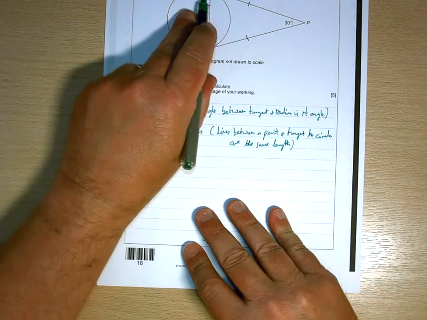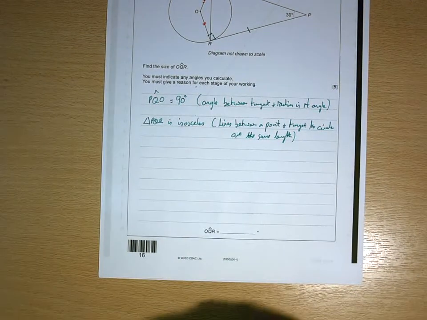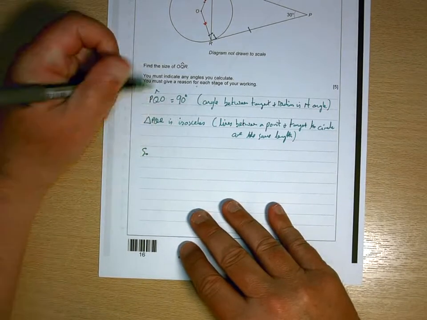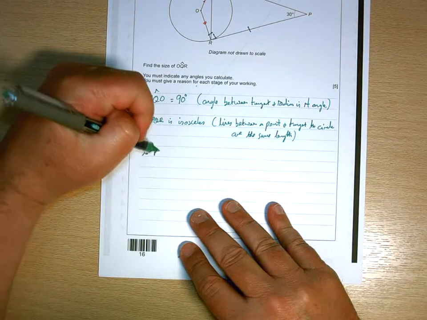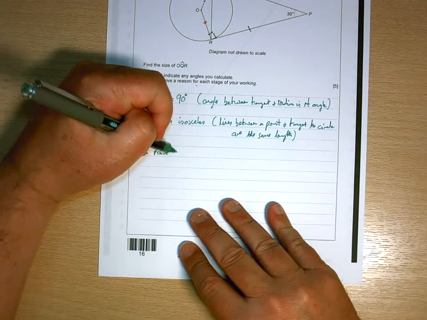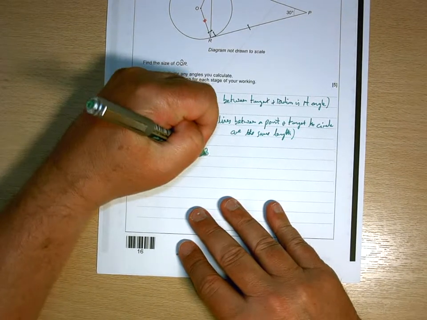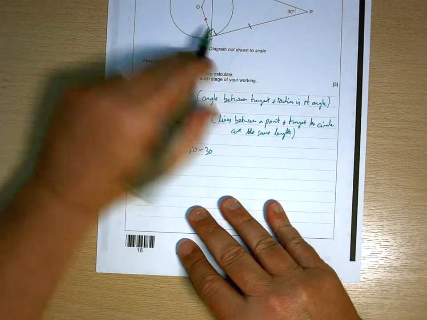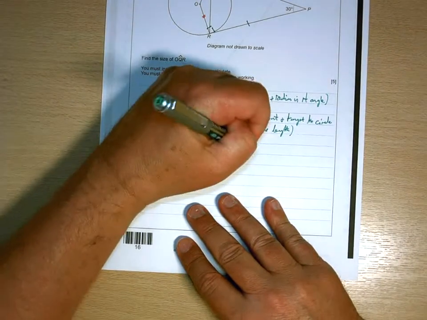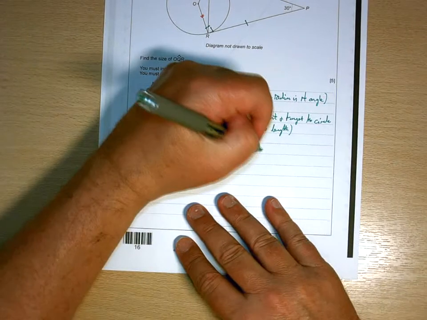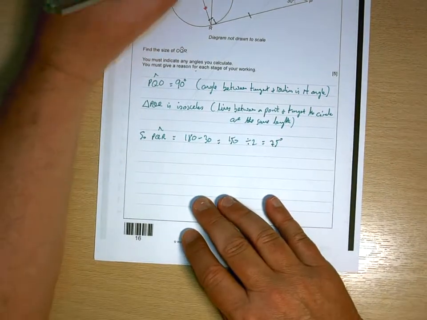So point, tangent to circle, that distance and that distance are going to be the same. So PQR is isosceles. So angle PQR will be 180 less 30 to get the sum of these two, which is 150, divided by 2, because there are two of them, which is 75 degrees.